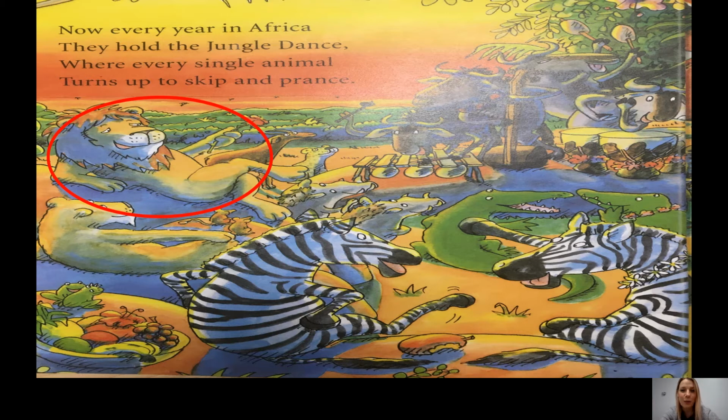Now, just to add a little bit more, I can see that the lion is looking at something, and I'm going to look, see what he might be watching. I think he's watching the animals on the drums. I think it's a show, and I think he's relaxed and enjoying the entertainment, enjoying the show.